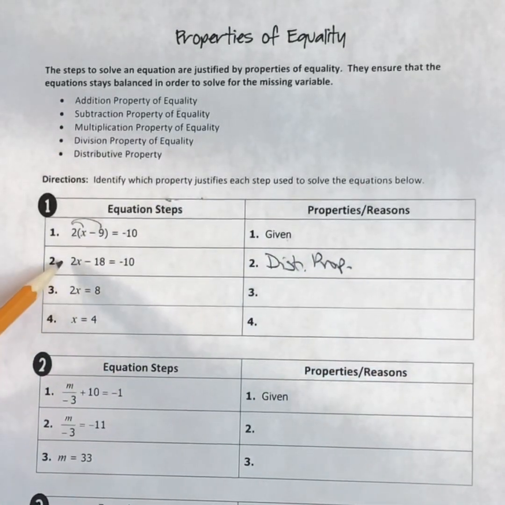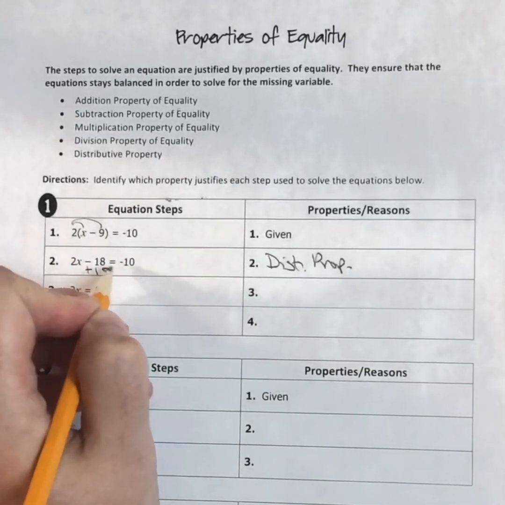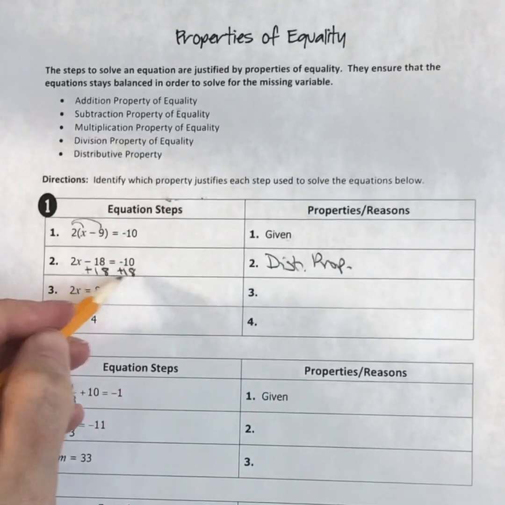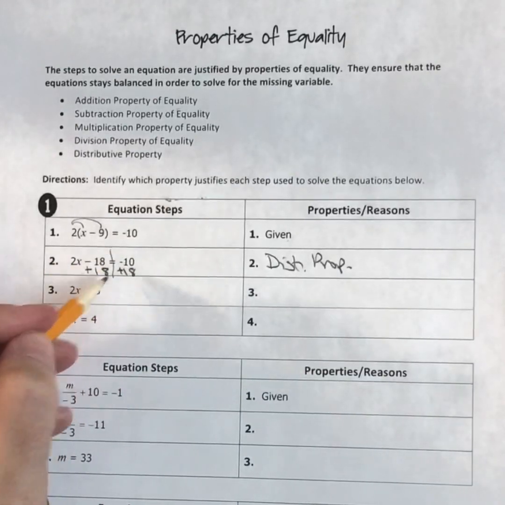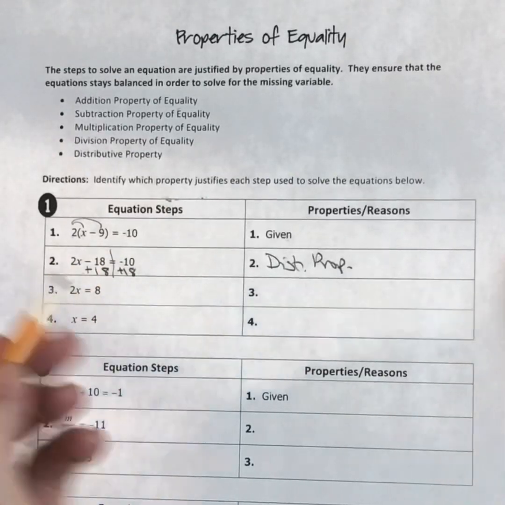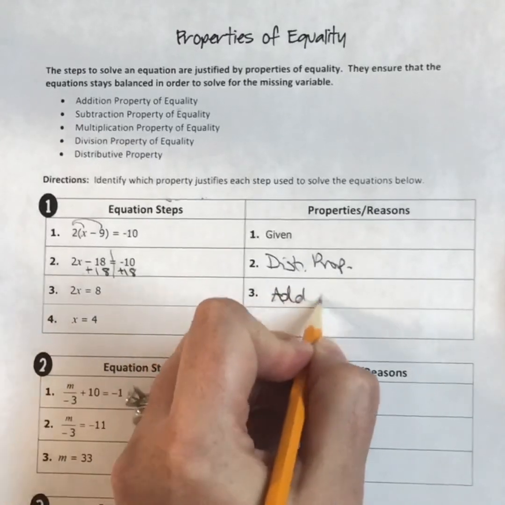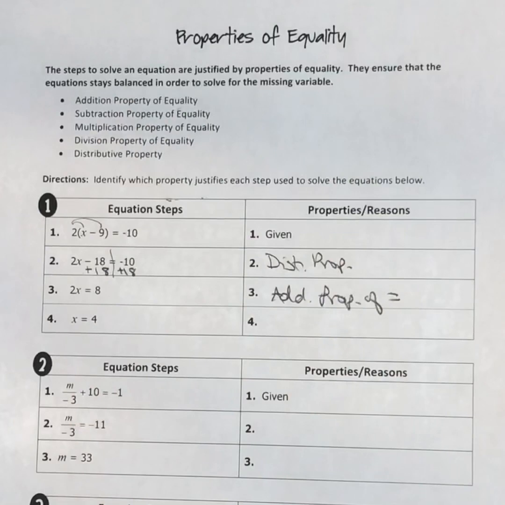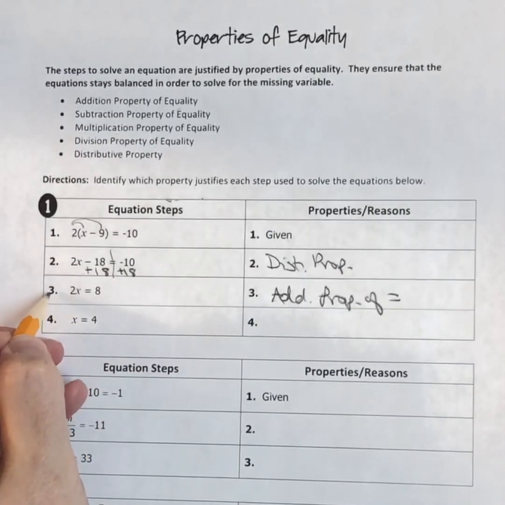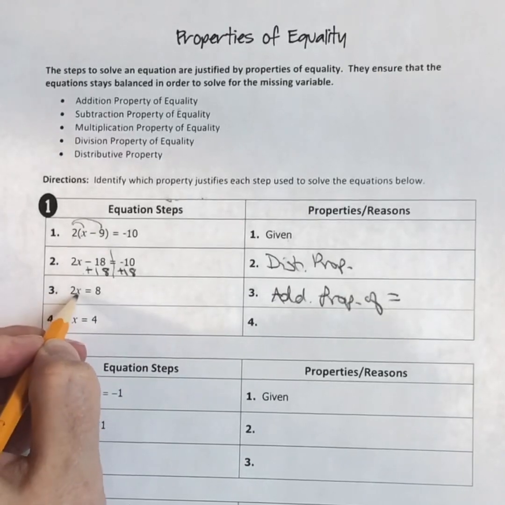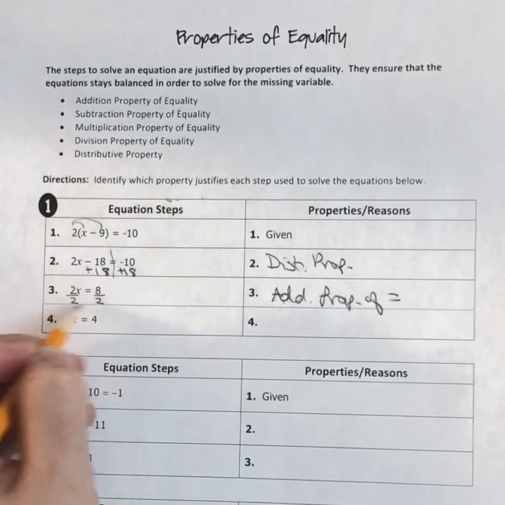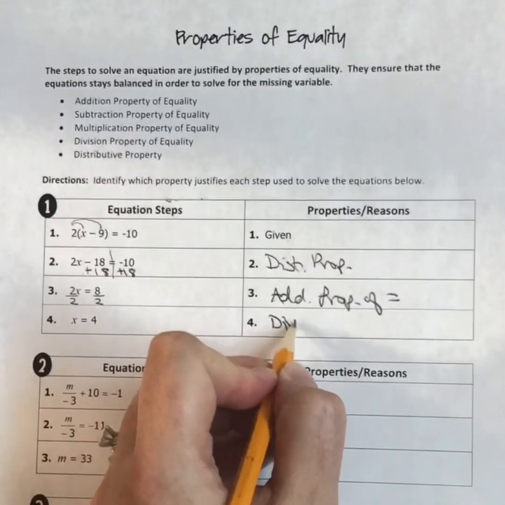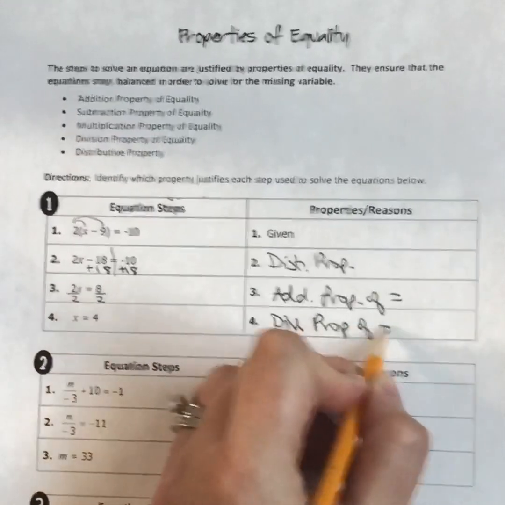Now if we notice the difference between step 2 to step 3, we actually would have to add 18 to both sides, and again, the both sides part is the property of equality. So this would just be the addition property of equality, and I just use equal sign instead of the word. And then looking from step 3 to step 4, you notice that we would have to divide by 2 on both sides. So this is the division property of equality.